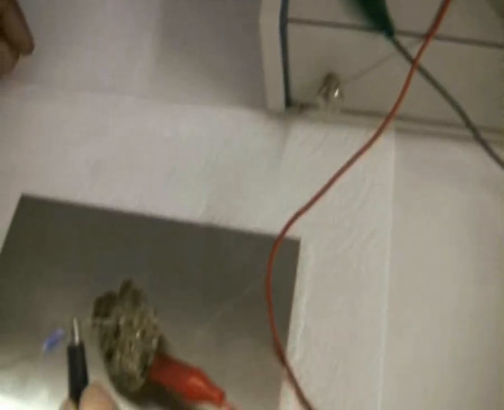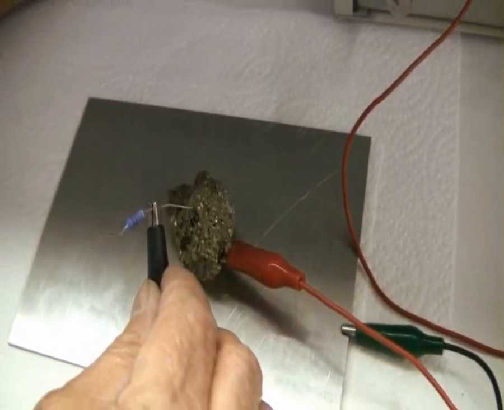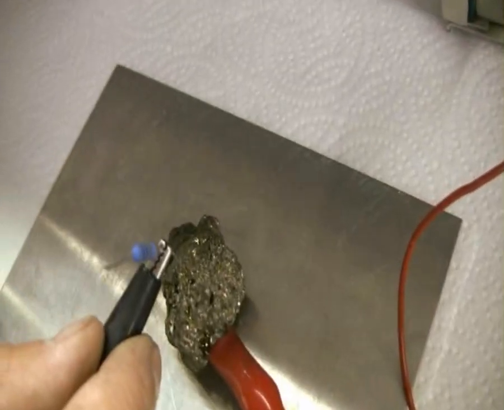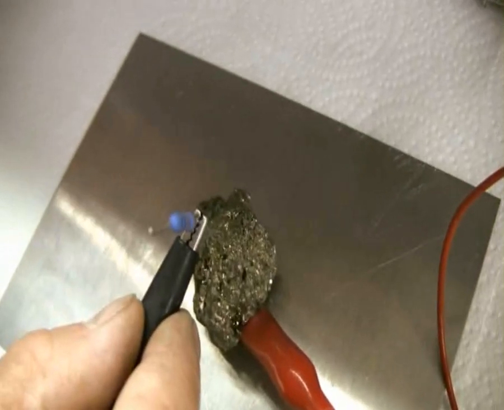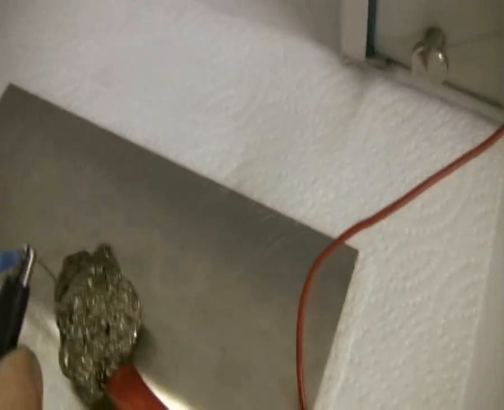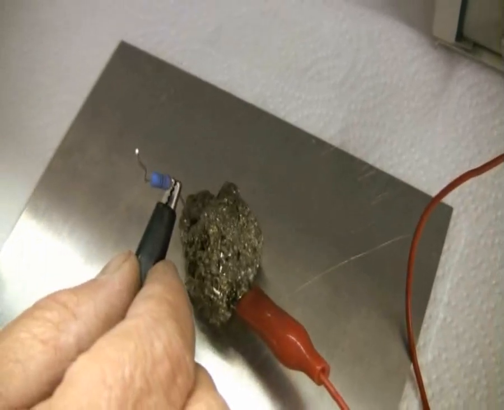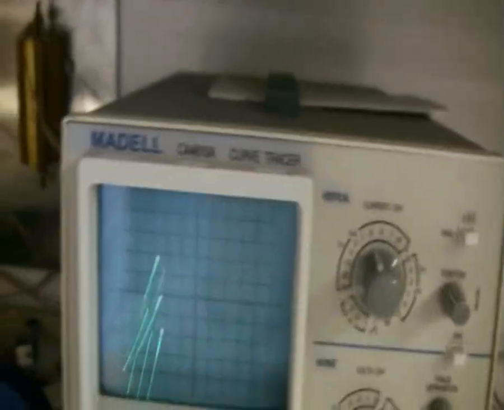So what are you doing down here when we're doing that on the screen? Well, I'm touching a contact here. So now there's 3 leads. These are just random points on the rock, and we're looking for the best gain. And the rock is what, iron pyrite? Yes, it's iron pyrite here.